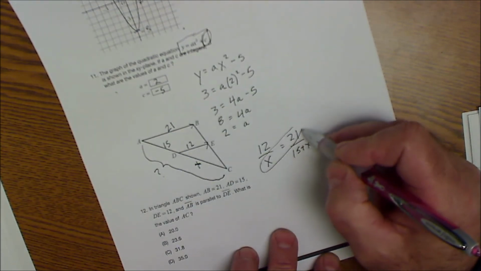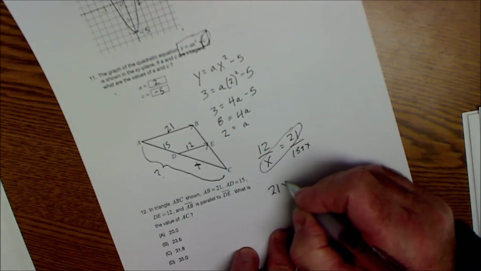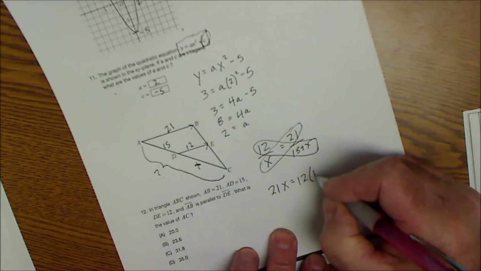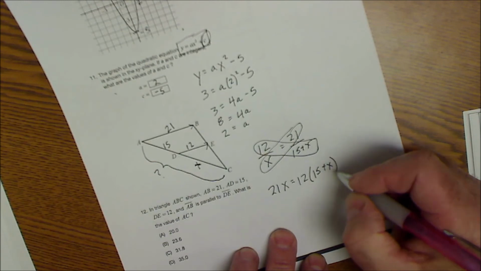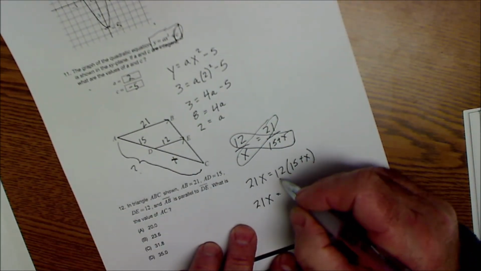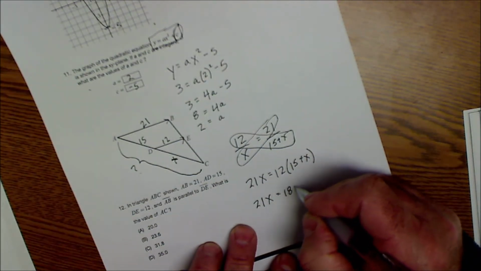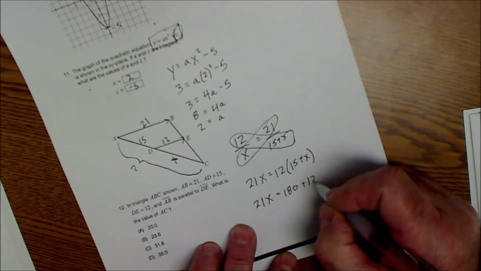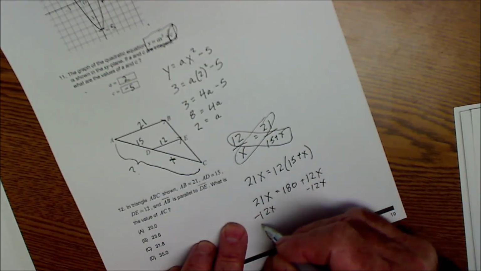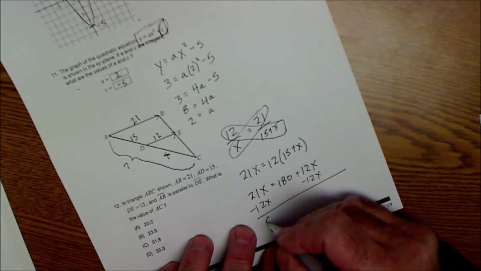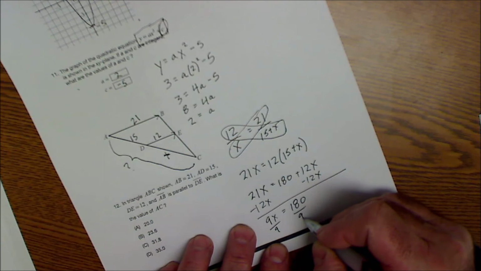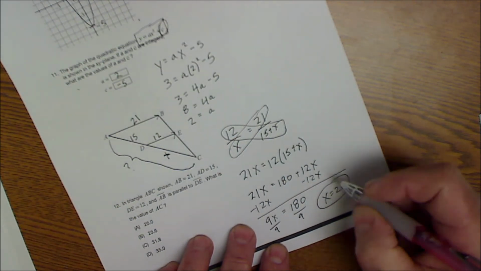I cross multiply. 21x is equal to 12 times 15 plus x. I don't want to forget to distribute here. 21x equals 180 plus 12x. All my x's to one side. 9x equals 180. Divide both sides by 9. And x equals 20. I'm sure that's a solution.